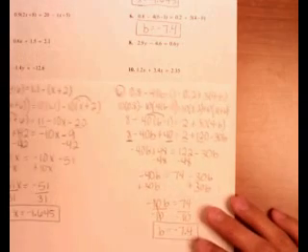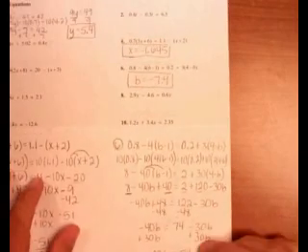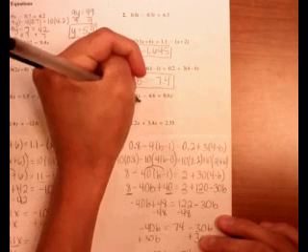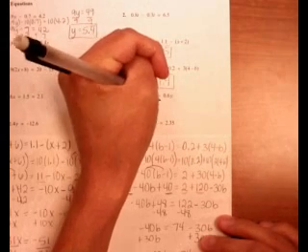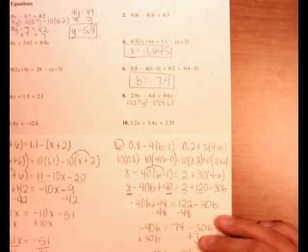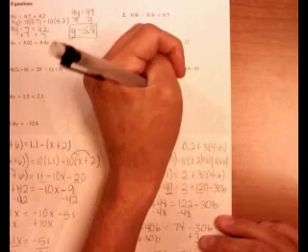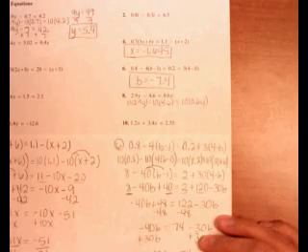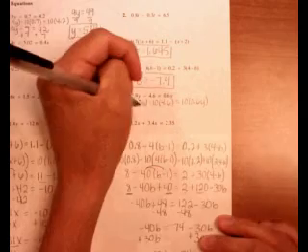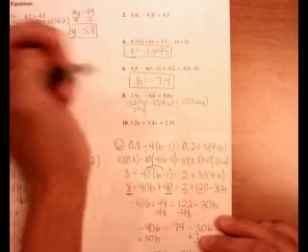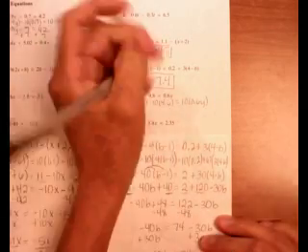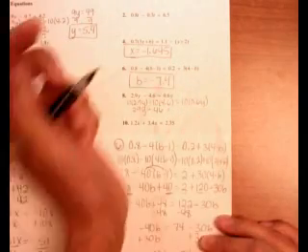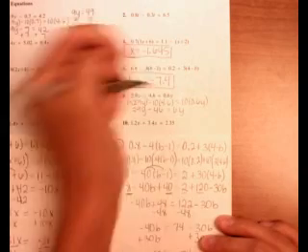Okay, and number 8. I'm going to multiply each term by 10. So 10 times 2.9y minus 10 times 4.6 equals 10 times 0.6y. So 10 times 2.9 gives us 29y. Negative 10 times 4.6 is negative 46. And 10 times 0.6 is 6y.